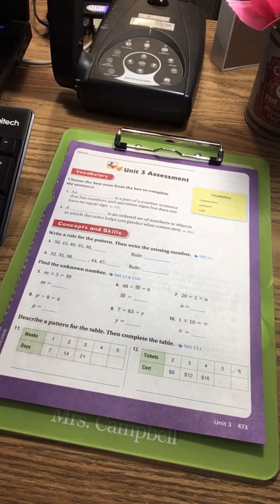Hi guys, this is Miss Campbell, and today we're going to be working on the Unit 3 assessment. This is really covering what we've been talking about the last several days in Module 14. So what I'd like to do is to do the first couple of questions together, and then I want you to work the rest of the assessment by yourself, and then we'll kind of check over spots of it.